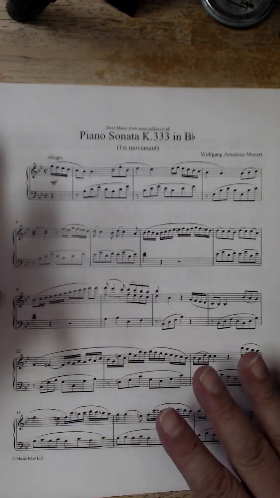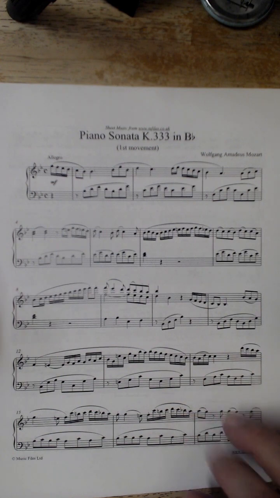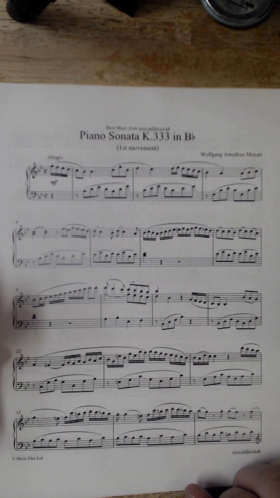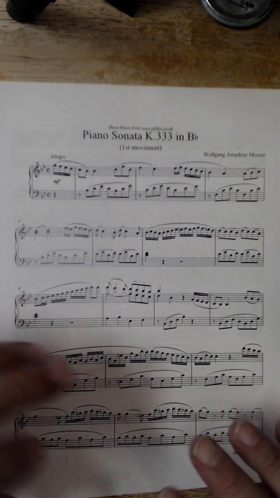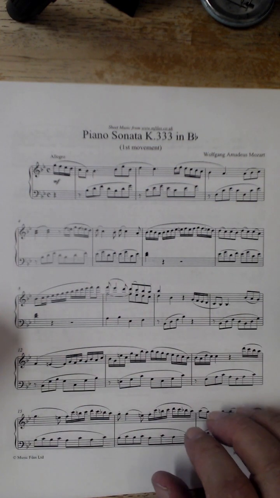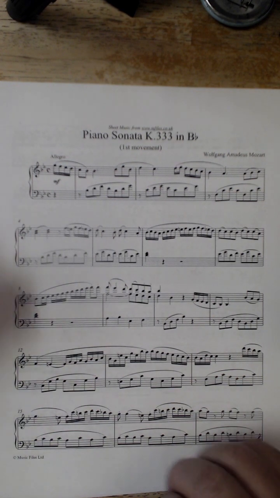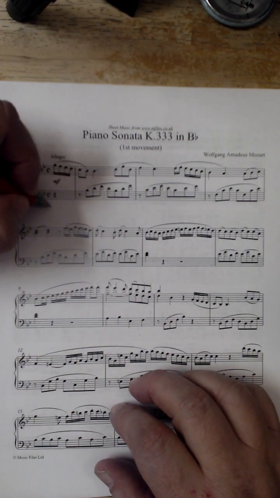We're going to analyze all of the first movement of the K.333 Mozart Piano Sonata. Probably do it one section at a time because of file size and length. Your job is to take your score, go along with me, make sure you understand everything and you have all these markings in your own score. We've done a lot of this analysis in class place to place, so some of it will already be there. We're going to start in the key of B flat.